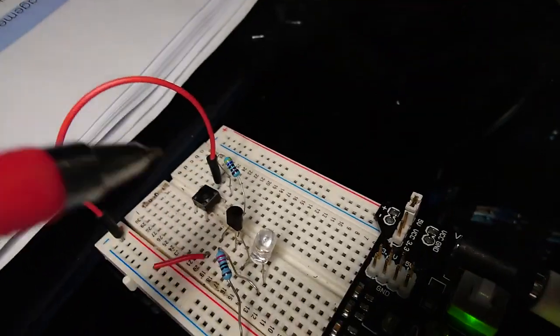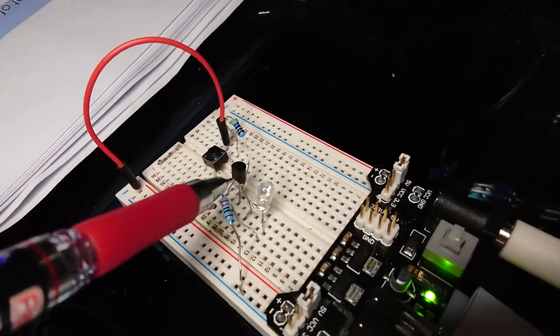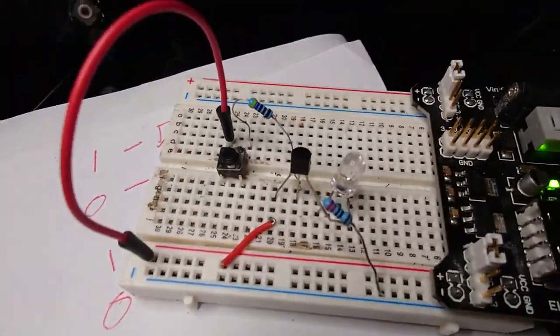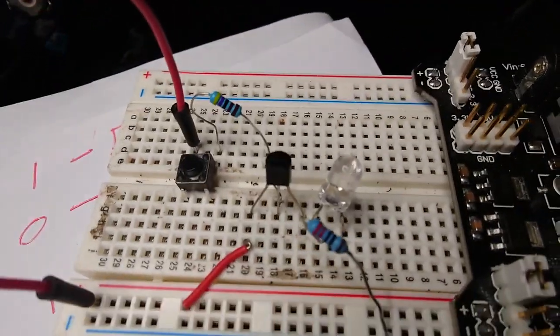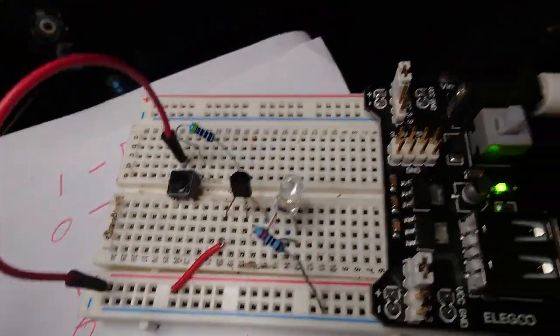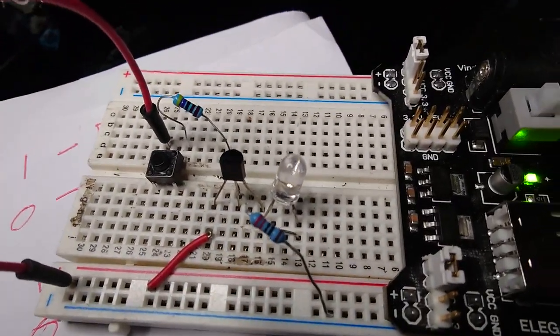And the place where we're going to put it in is the base of the transistor. So how could we change this setup so that we get this NOT gate application out? Well, let's have a look.